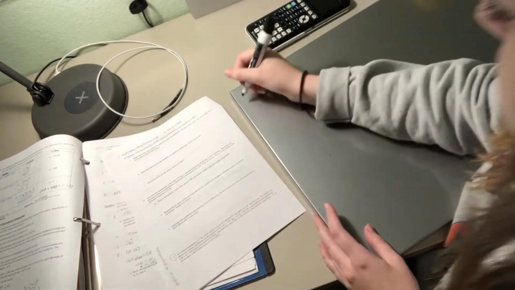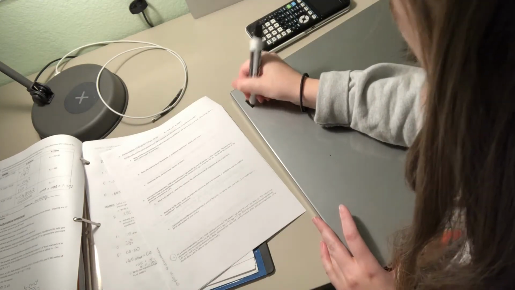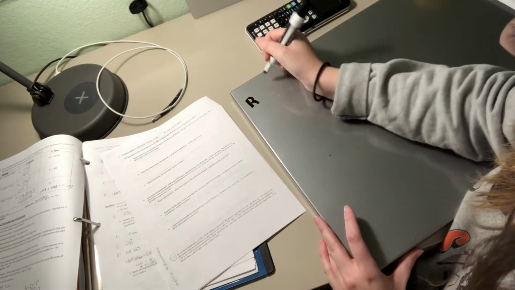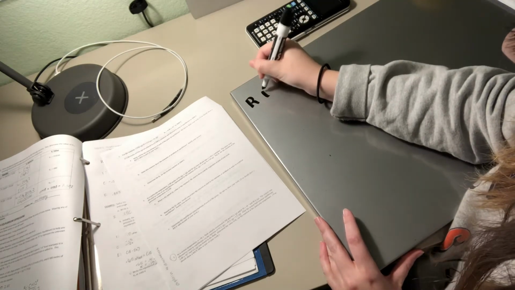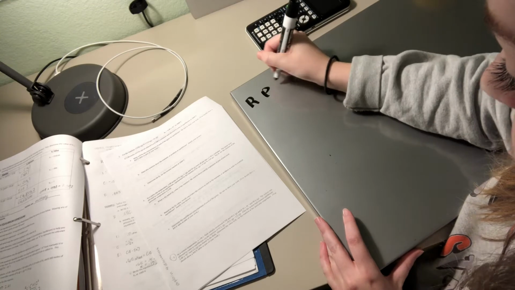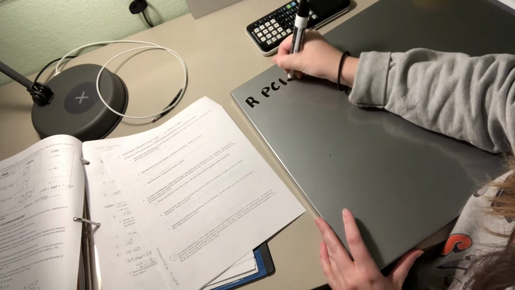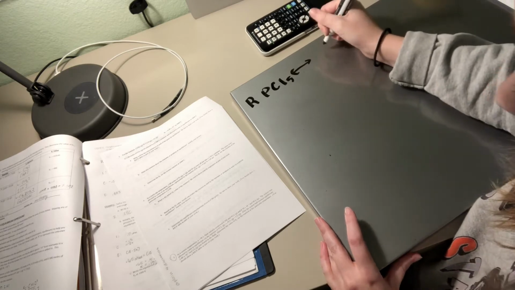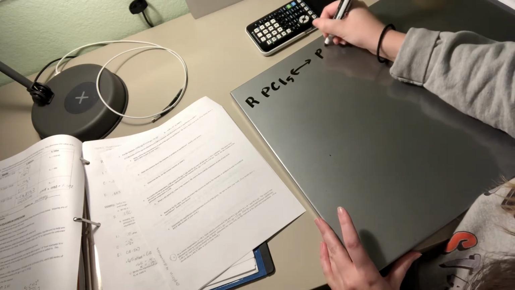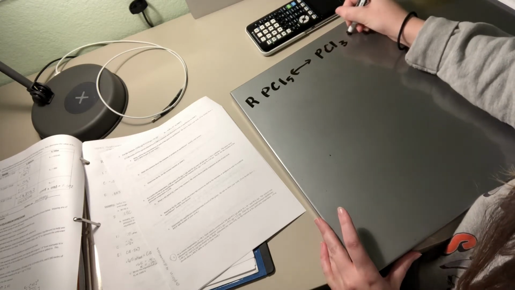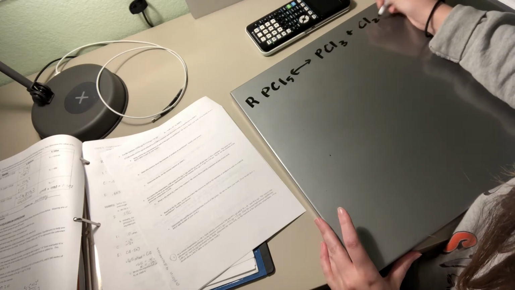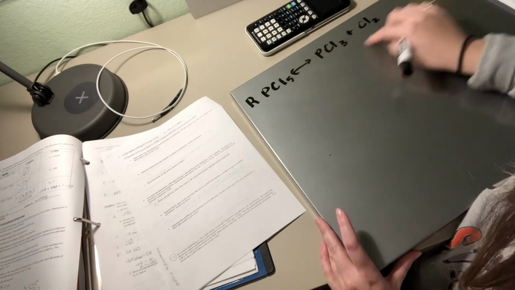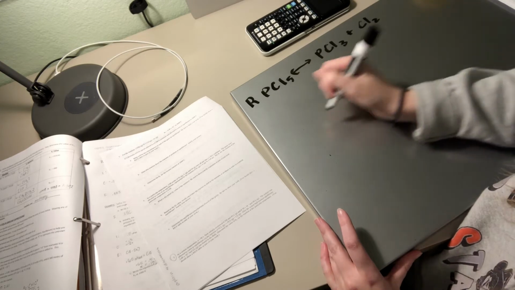Let's just start out by doing the R part of our RICE chart. We're just going to copy the balanced reaction that is in the problem. Since this is a reversible reaction, we do our fun little reversible arrow. It is balanced. We have 5 chlorides and 1 phosphorus.